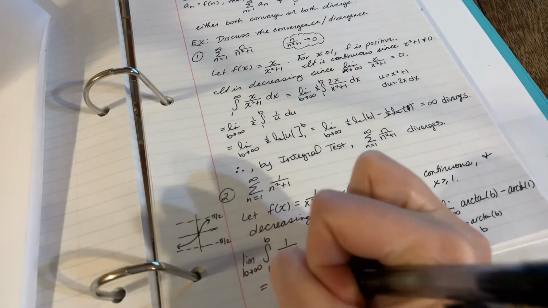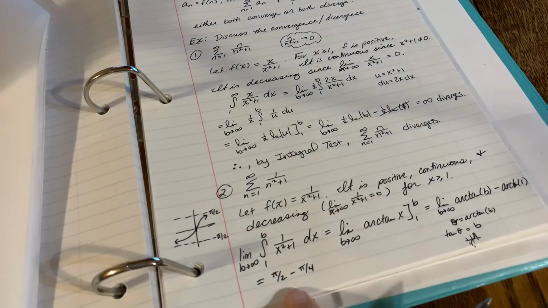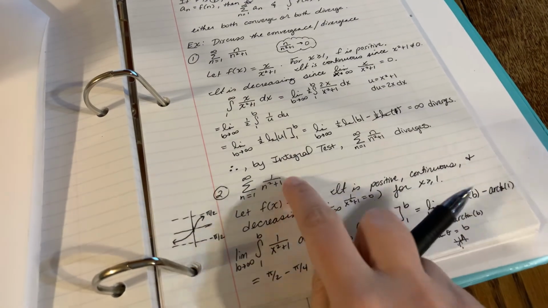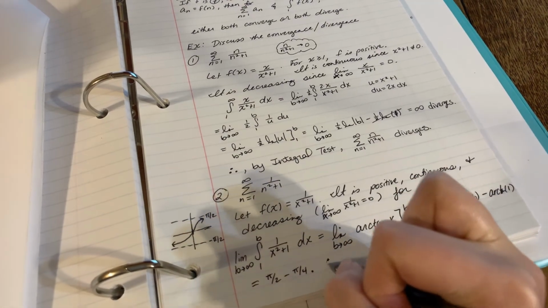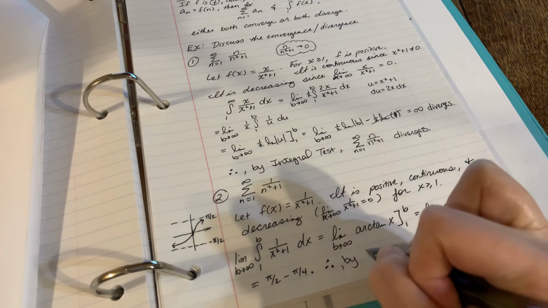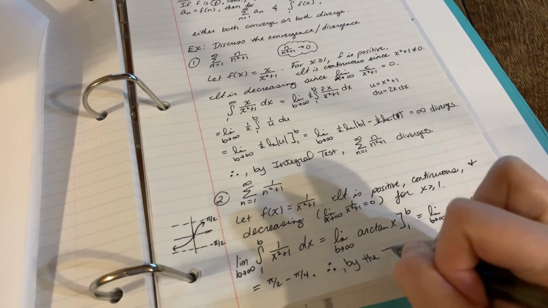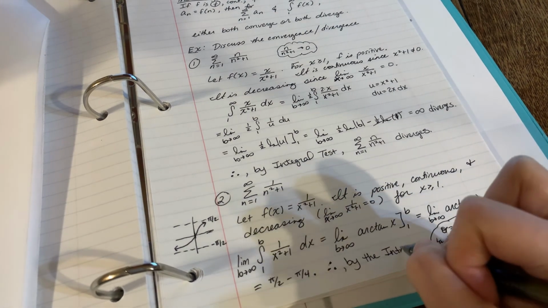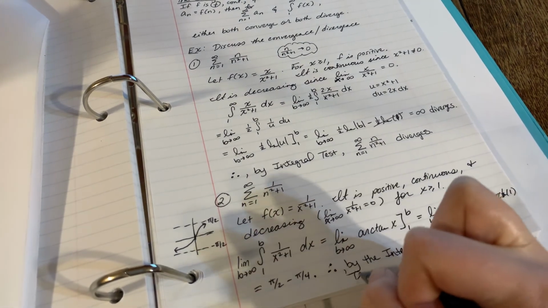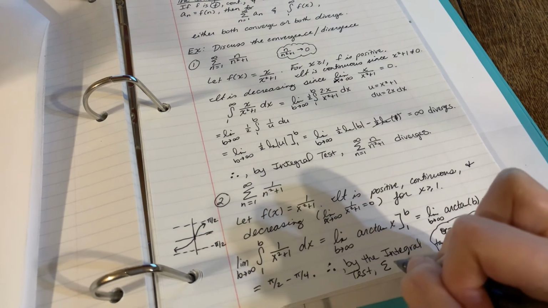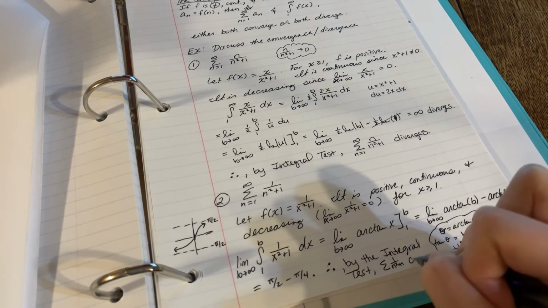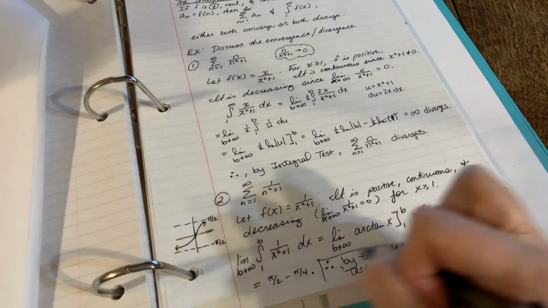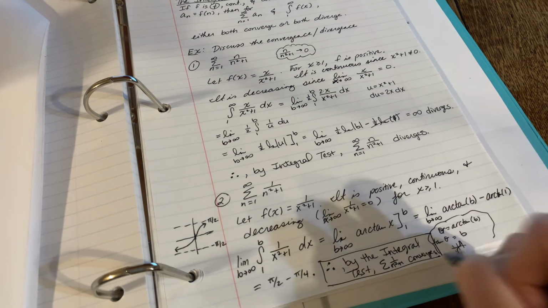So pi over 2 minus pi over 4. And this answer doesn't matter. It just matters that you get an answer, right? This is not what the series equals, okay? Therefore, by the integral test, the sum of 1 over n squared plus 1 converges. That is the answer.